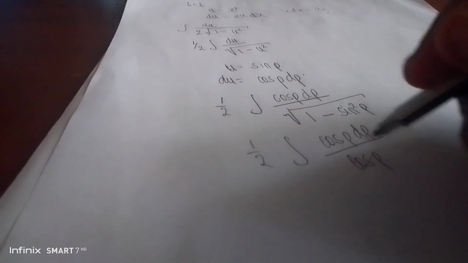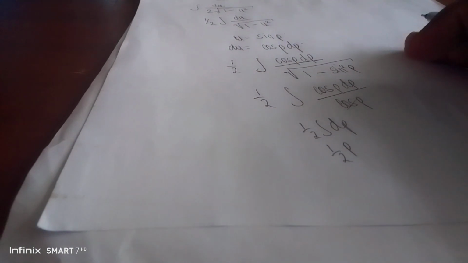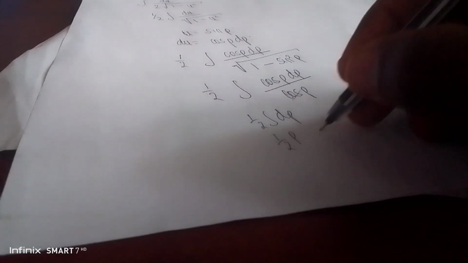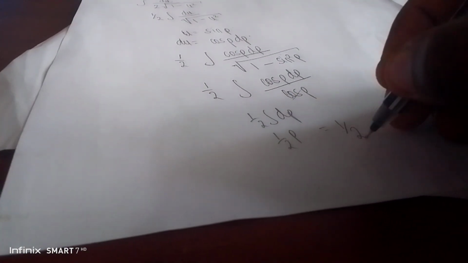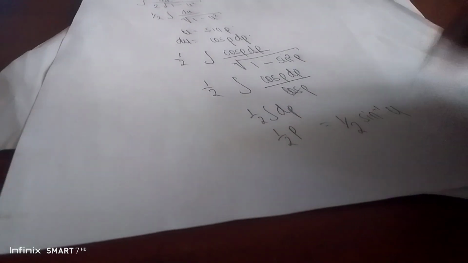So this and this cancel, so it is 1 over 2 integral of dp, which is 1 over 2 p. Okay, but what is p? p is sine inverse of u, so this is 1 over 2 sine inverse of u.